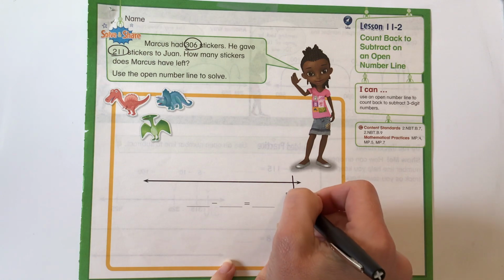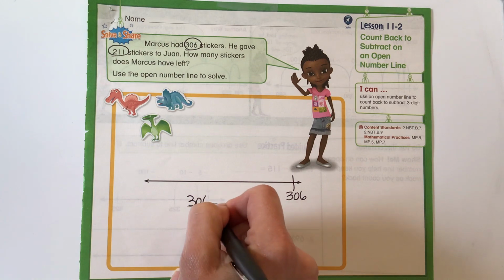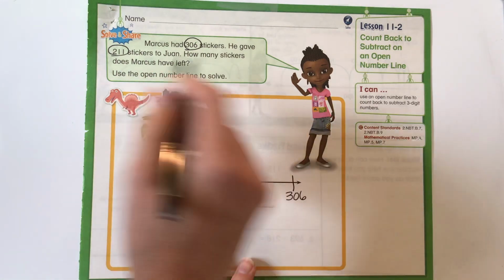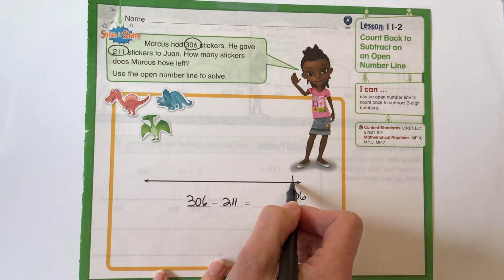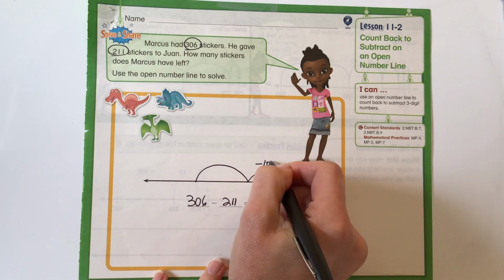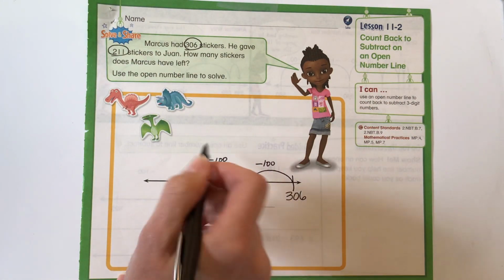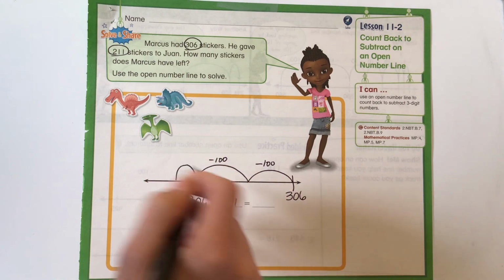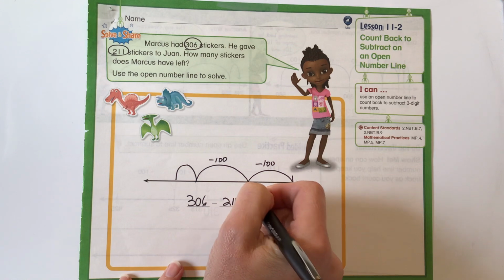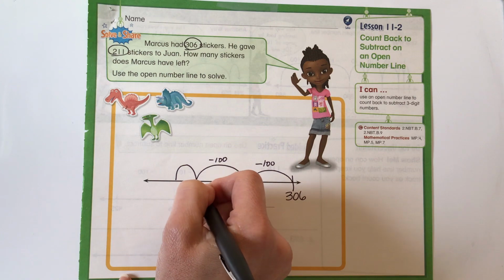So I'm going to start here at 306. That's how many he had. 306 minus 211. Okay, so let's see, 211. I'm going to go 100, 200. So I'm going to subtract 100, 100. And then 11, let's see what we have first. Let's take a look. 306 minus 100 is 206. 206 minus 100 is 106.